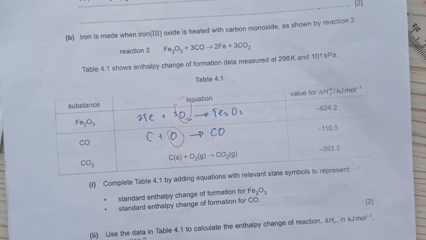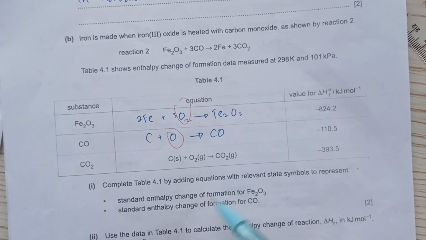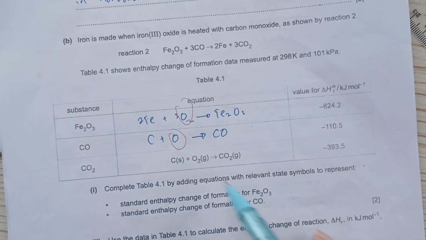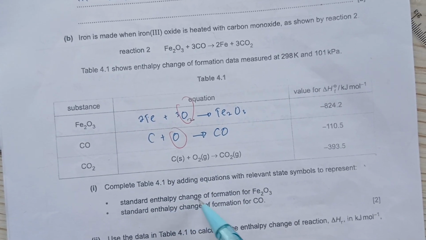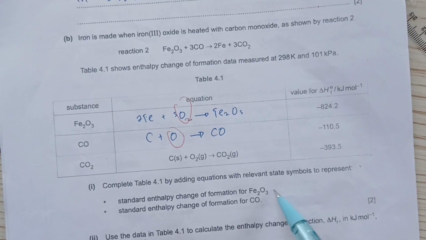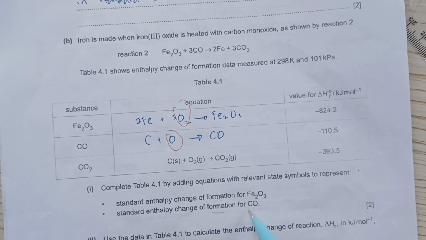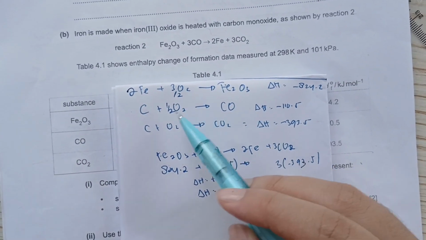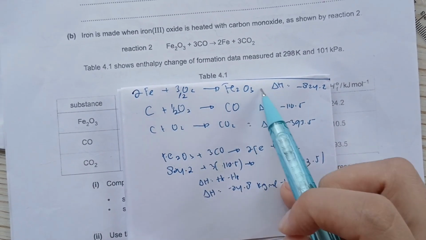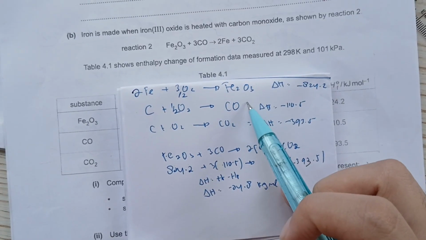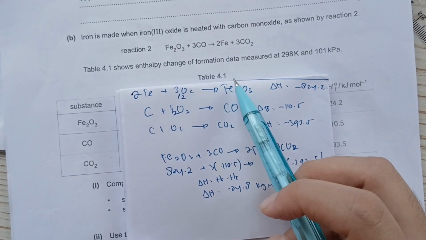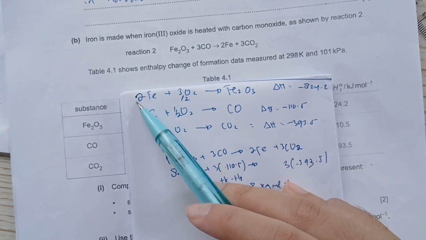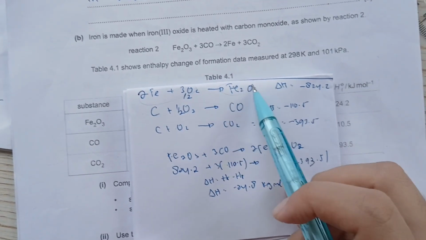This question wants us to complete this table by using this equation: the standard enthalpy change of formation for Fe2O3 and the standard enthalpy change of formation for carbon monoxide. I already wrote the equation. This is for the Fe2O3 and this is for the carbon monoxide. Remember, the formation always goes from the standard elements to the compound.